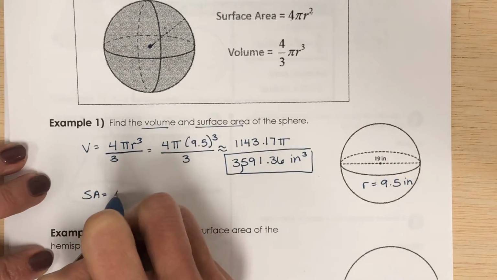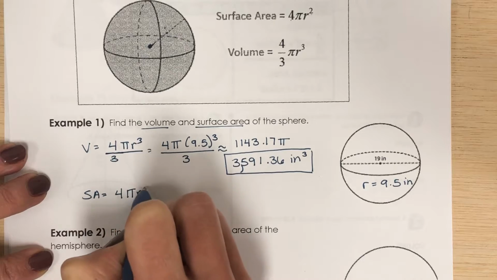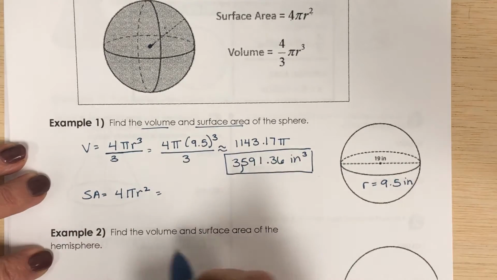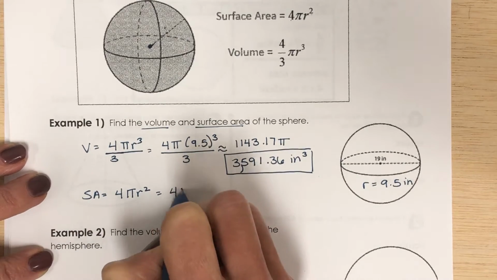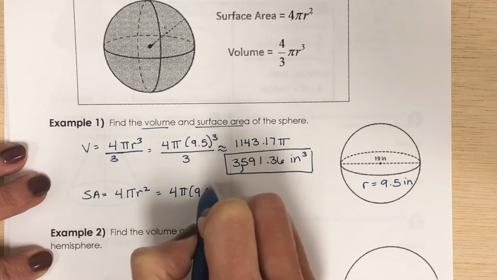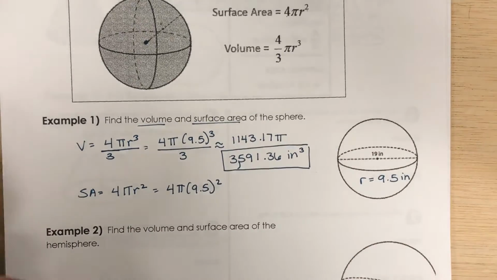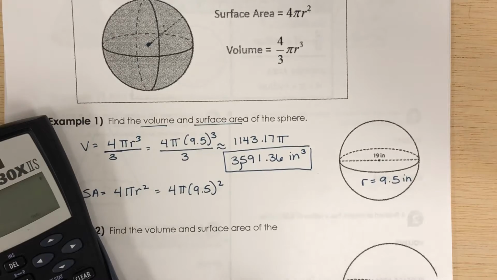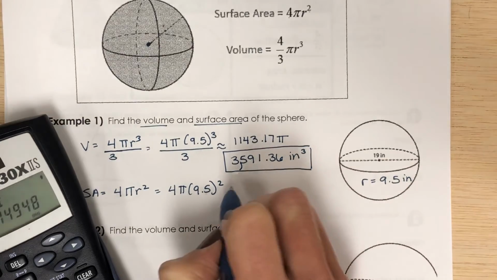Surface area, a bit easier, 4 pi r squared. Radius is still 9.5. It has not changed. So I'm going to use my calculator, 9.5 squared times 4, and I'm just going to go ahead and give my approximate answer. So times pi.